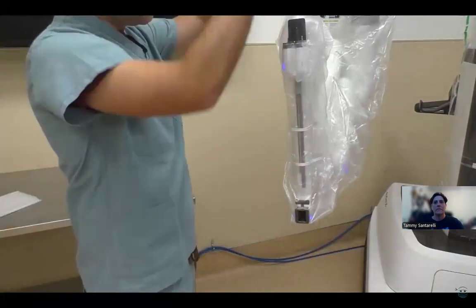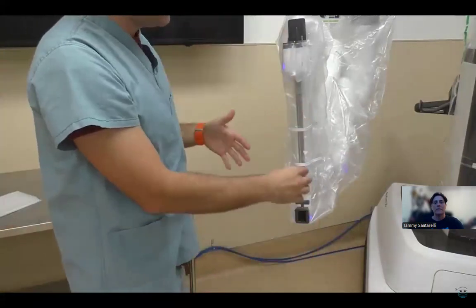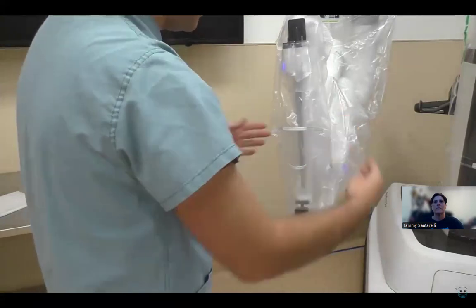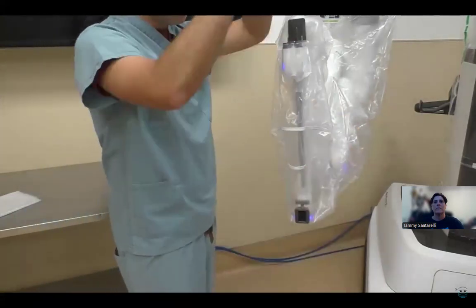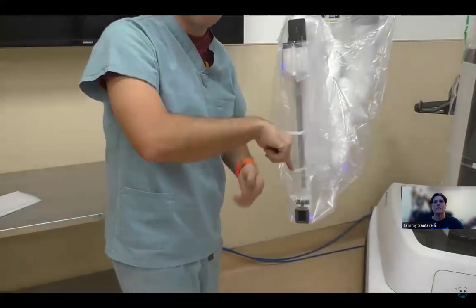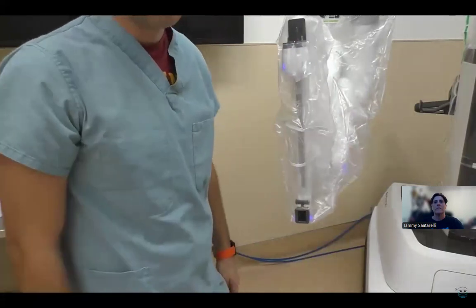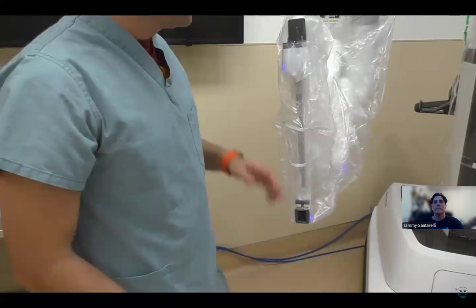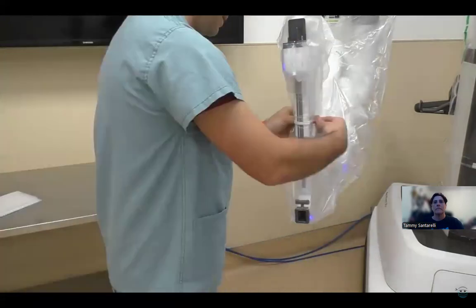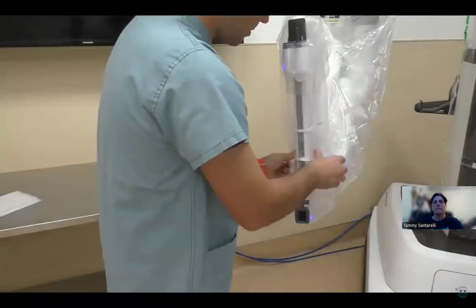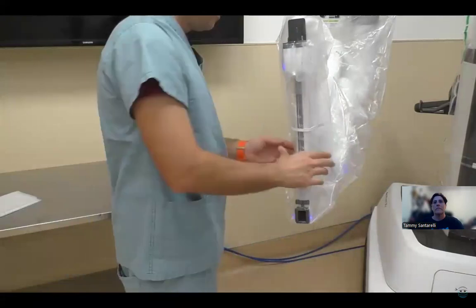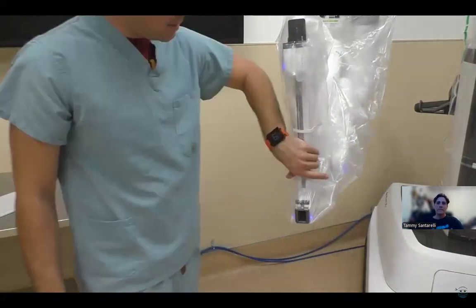So it's easy to insert the instruments directly into the trocars. If this is out like this and you go to insert an instrument, you might accidentally puncture this drape and completely contaminate the instrument itself and the case. So take these malleable little plastic pieces and just push them back into the arm to keep that drape out of the way.